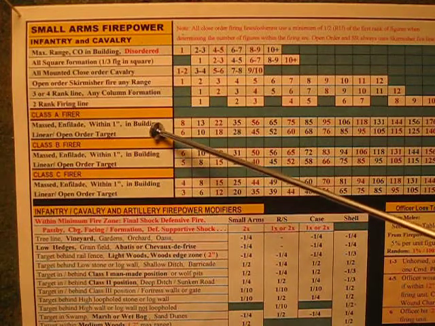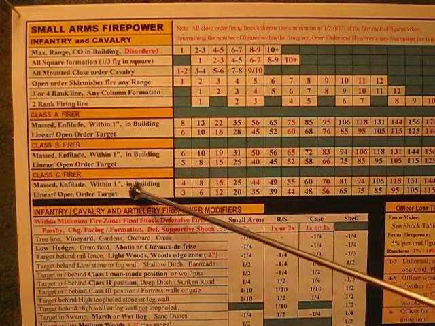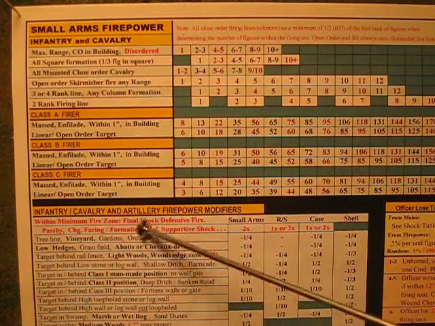If the target happens to be in a building, we use a mass line because the building is a mass target, but it's going to be adjusted considerably once you get into the firepower modifiers.